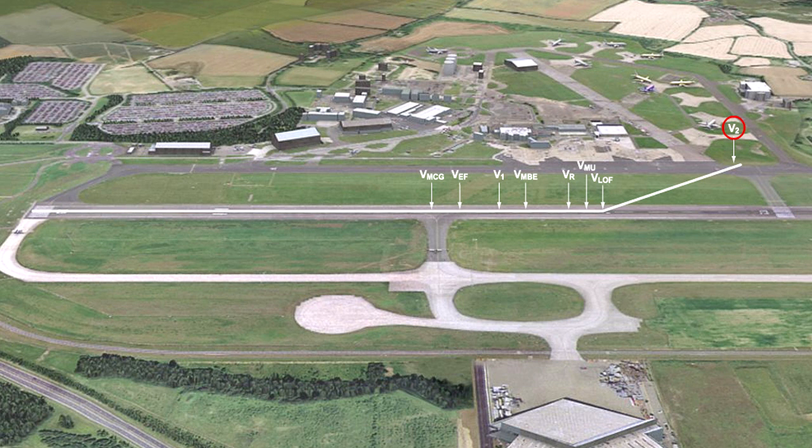However, if the engine were to fail, then the acceleration to the screen height would be much less, and V2 will be obtained much closer to the screen height.